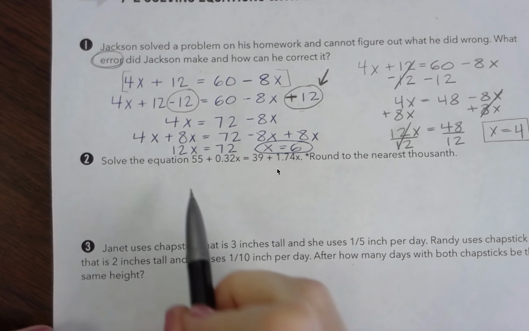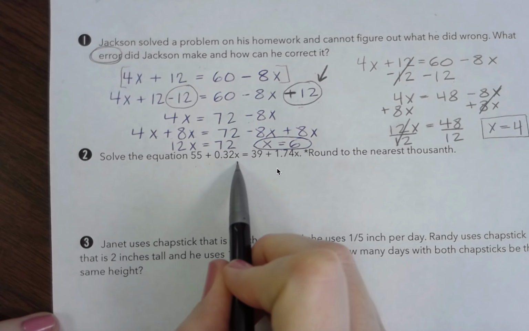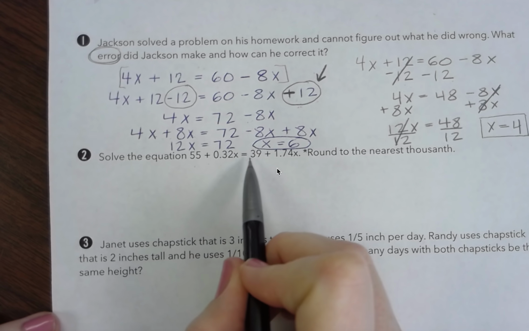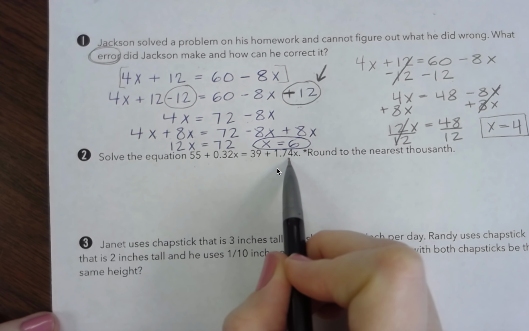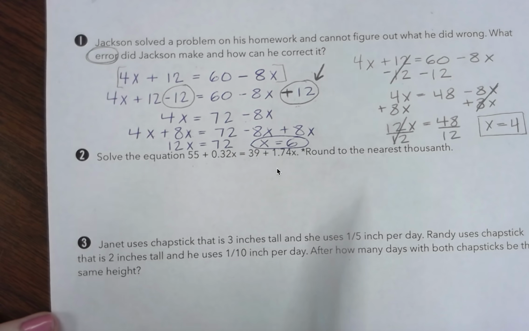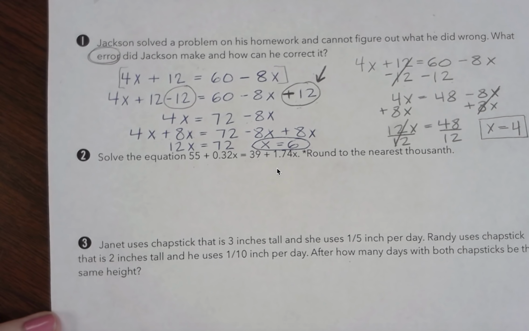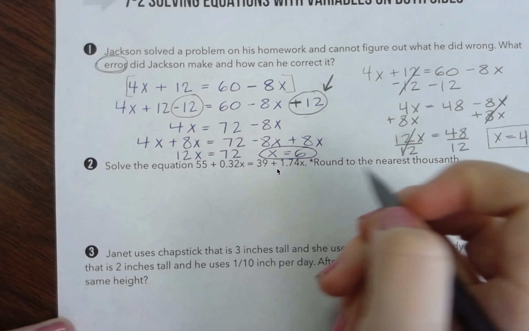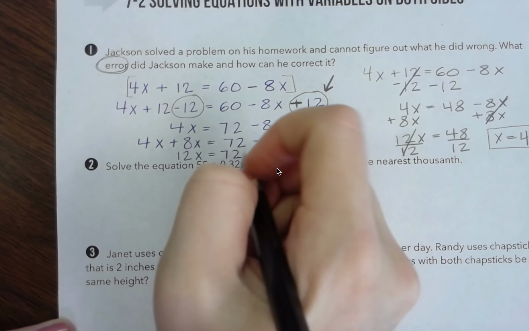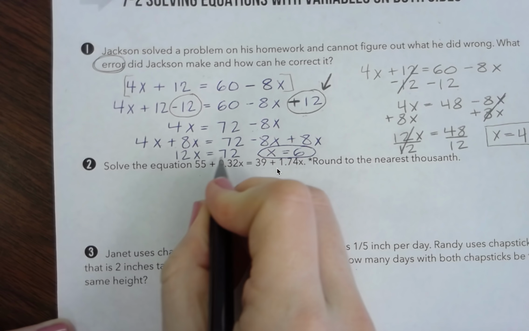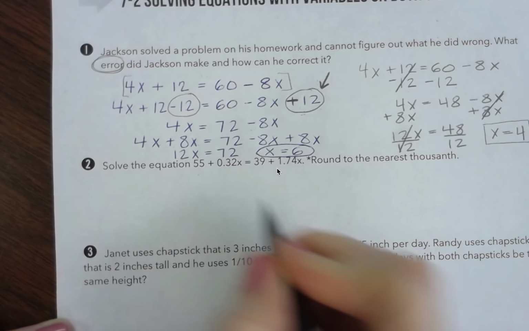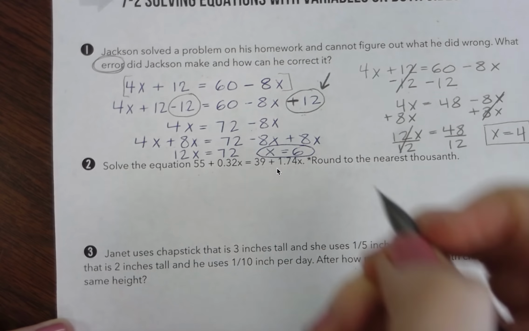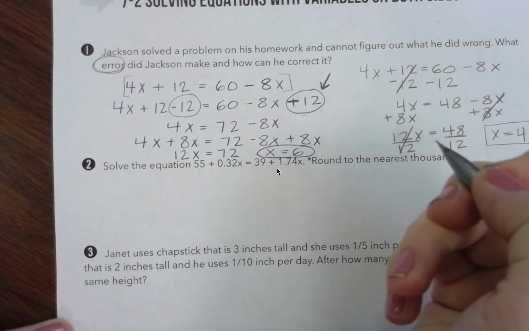Solve the equation 55 plus 32/100 times x equals 39 plus 1 74/100 times x, and round to the nearest thousandth. So you can start with your coefficient or you can start with your constant. It really doesn't matter. I wouldn't recommend doing both at the same time.